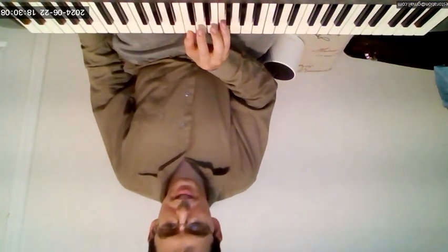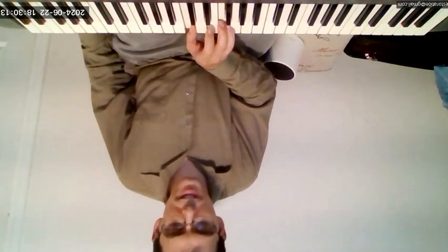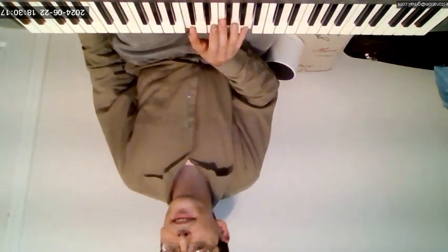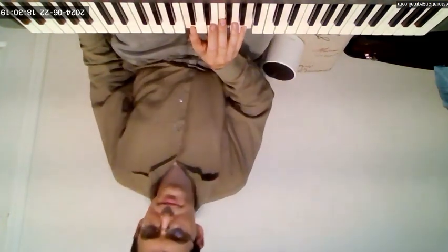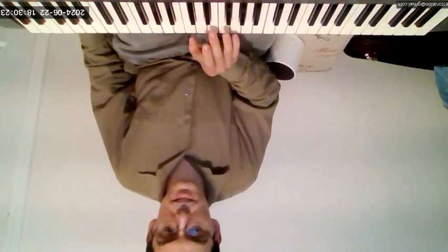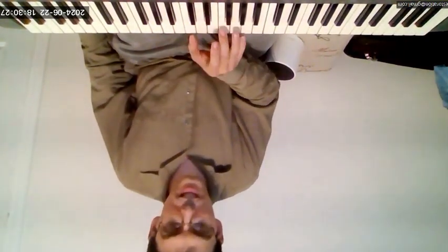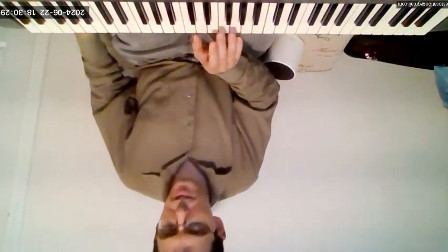What did you get? Did you get just keeping that C and the F as they are, and then leaping this A up to the next A? Good, good. And that makes for a nice smooth transition from the C chord, if we're playing it in root position, to the F chord.